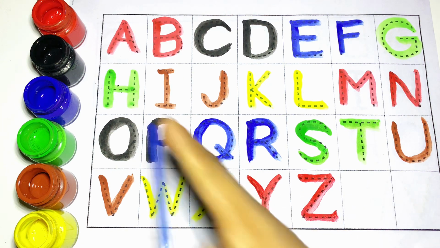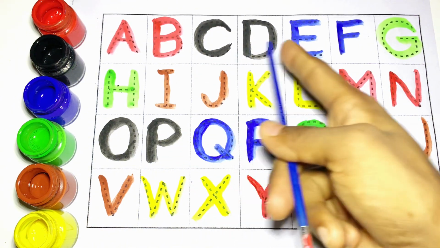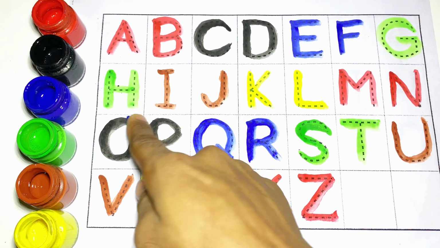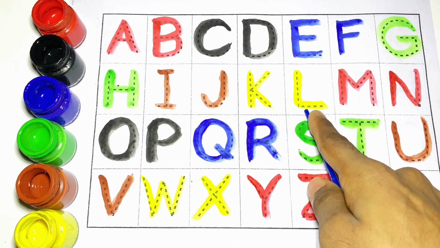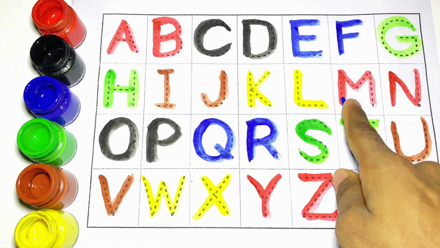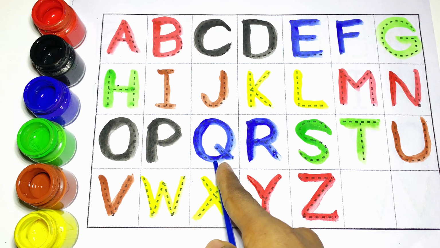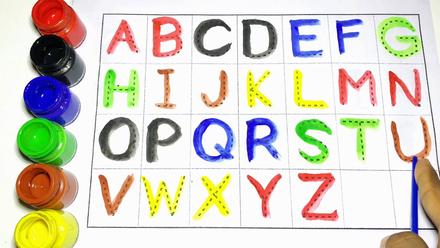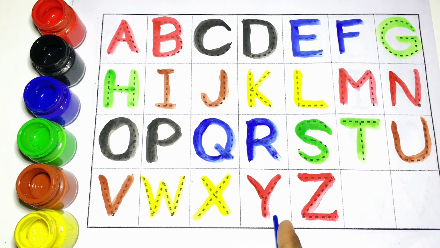Kids, today we draw A for apple, B for ball, C for cat, D for dog, E for elephant, F for fish, G for goat, H for hand, I for ice cream, J for jackfruit, K for kite, L for lion, M for moon, N for nest, O for orange, P for parrot, Q for queen, R for rose, S for sun, T for teacher, U for umbrella, V for vanilla, W for wolf, X for x-ray, Y for yak, and Z for zebra.